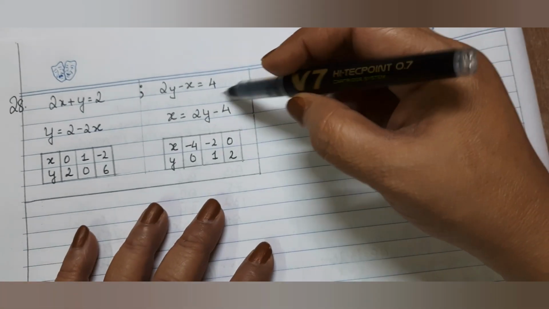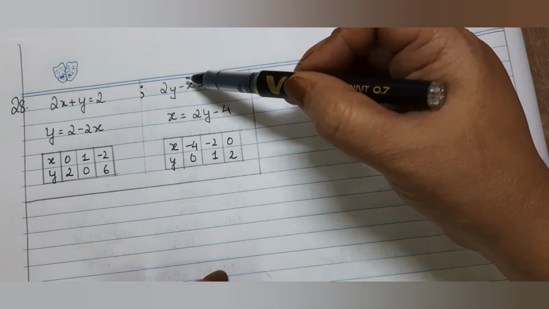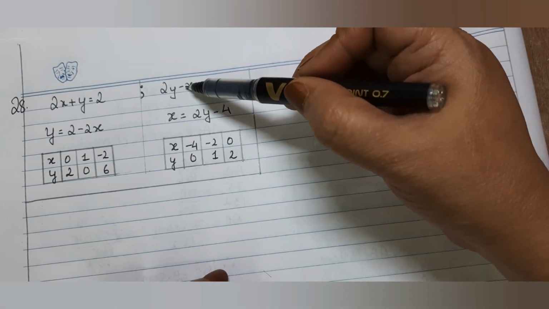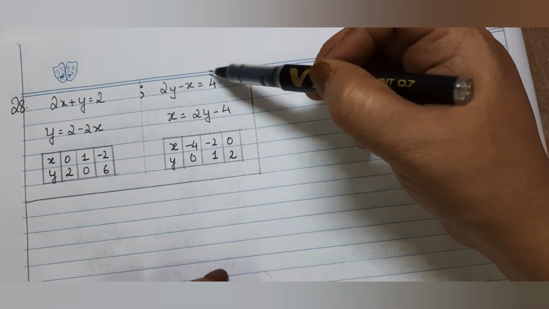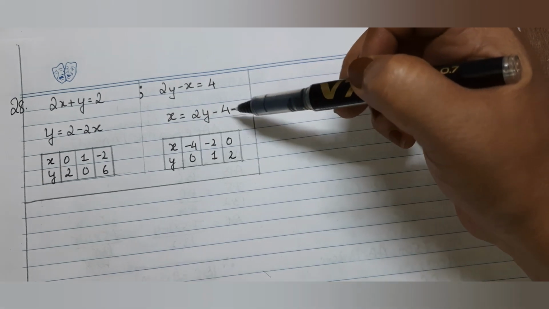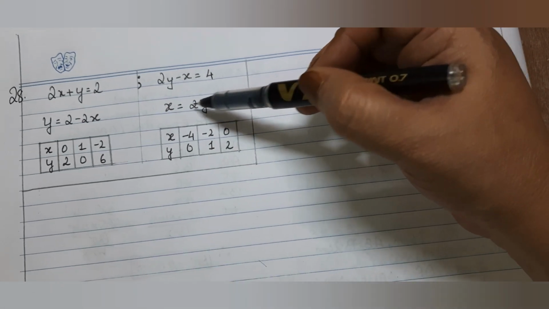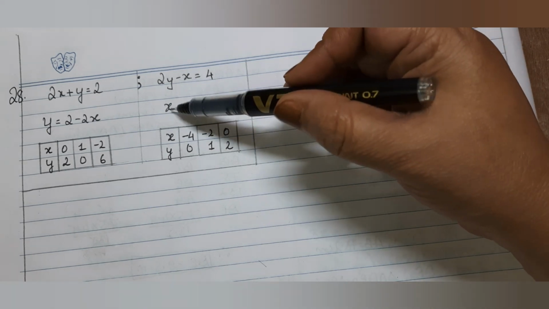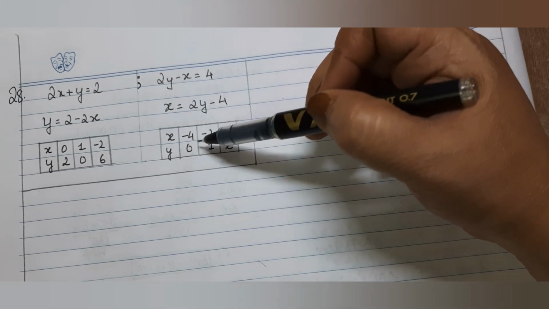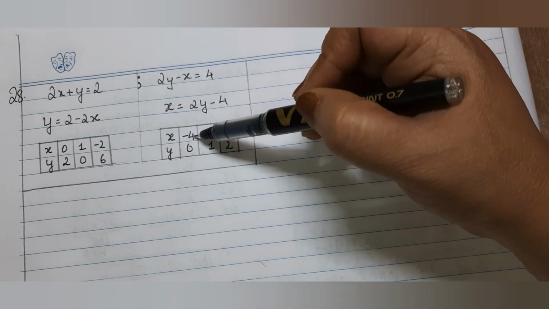And then here the second one, 2y minus x equal to 4. So here for me x is convenient. So x I'll send this side and 4 over here. So x we will get 2y minus 4. So here we will be substituting. We will be giving our values of y. The equation will give the values of x. So y, if I take it here as 0, then we will get minus 4 as x.